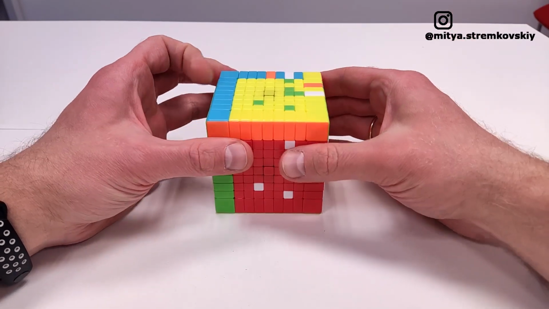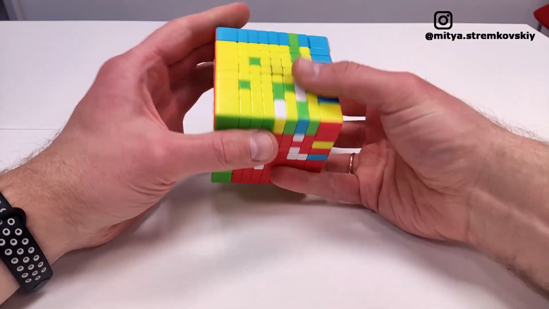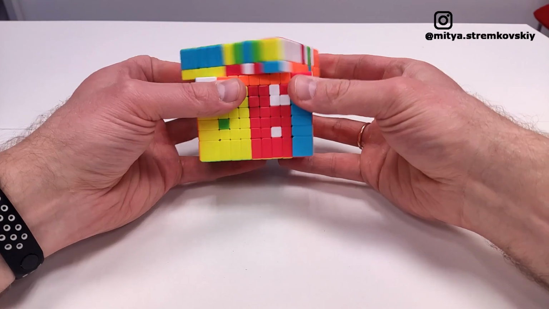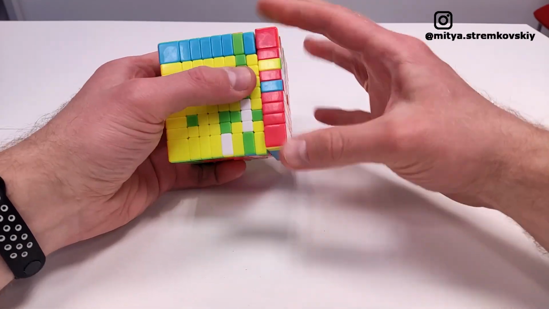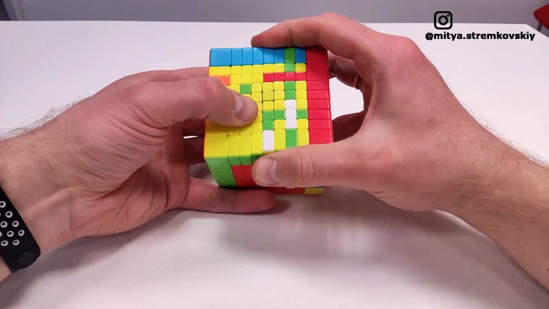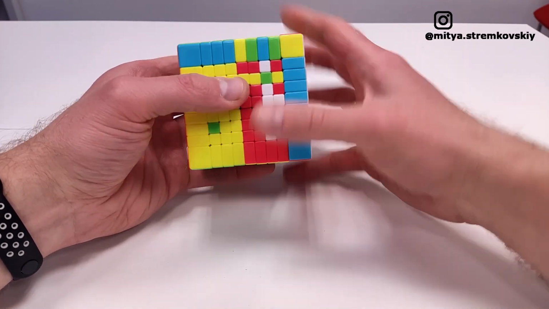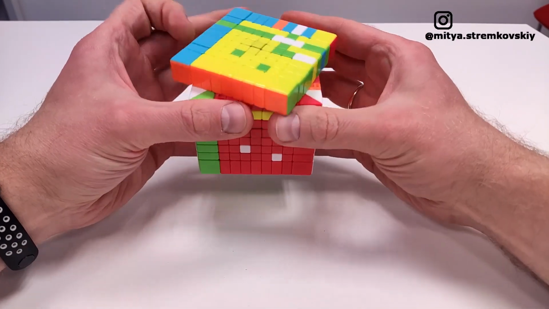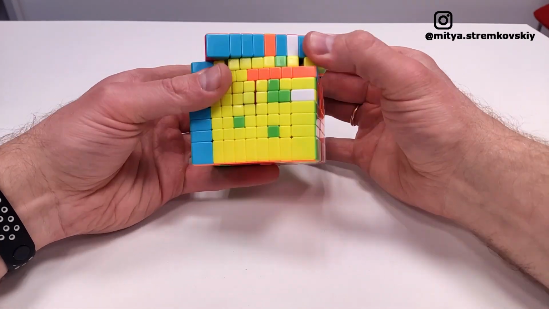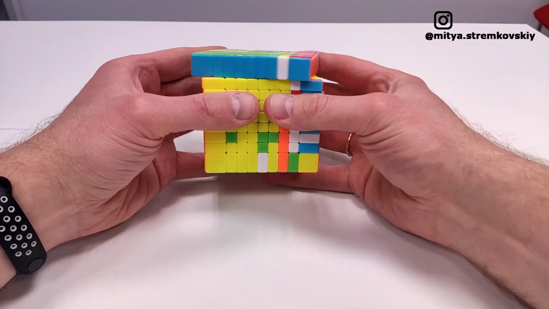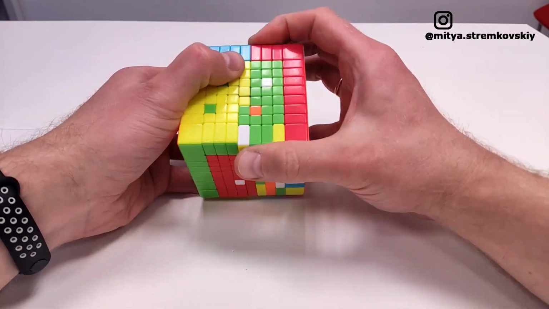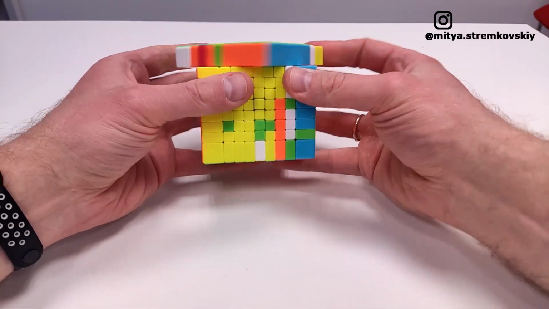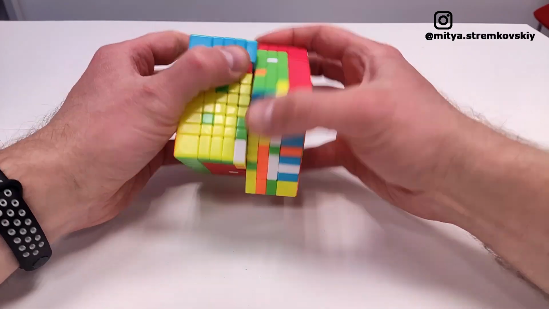We will simply connect this link. Last round.